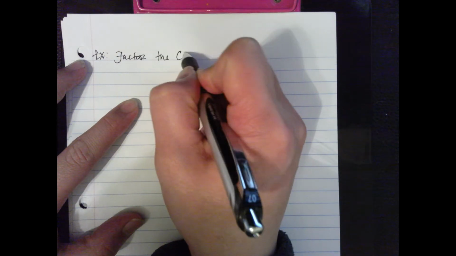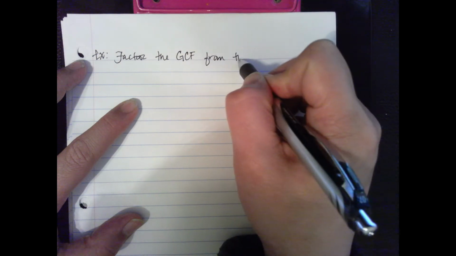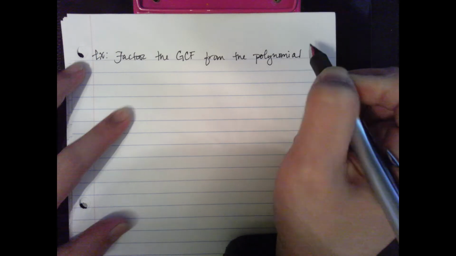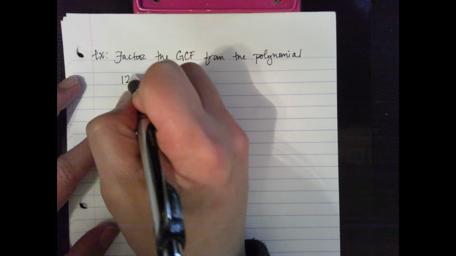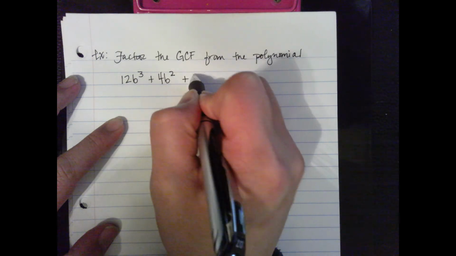Example. Remember here that our instructions are to factor the GCF from the polynomial, and this time we're going to look at 12b cubed plus 4b squared plus 1.